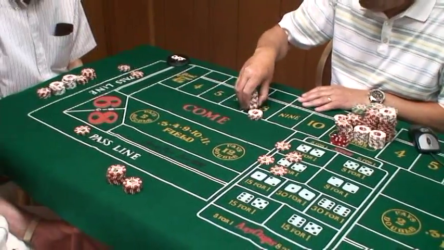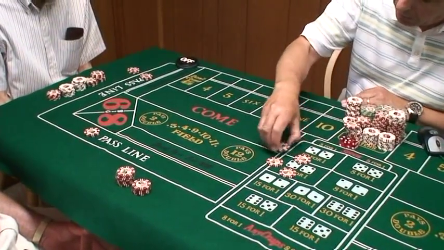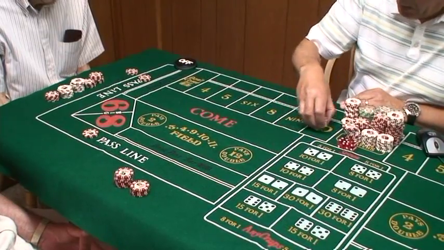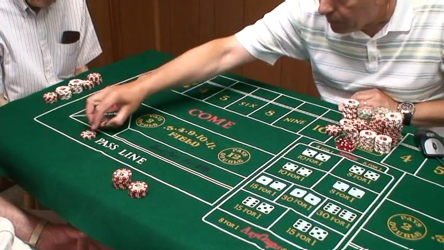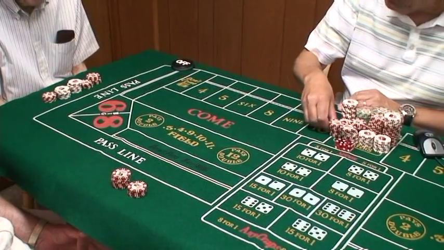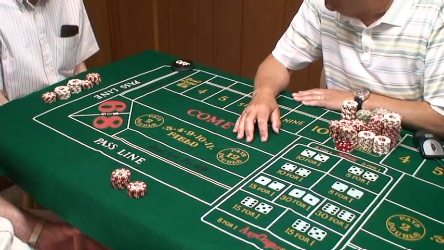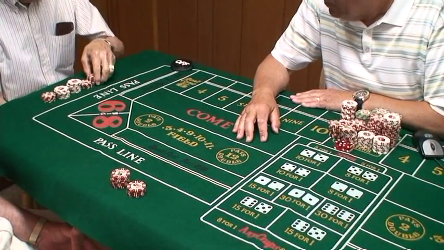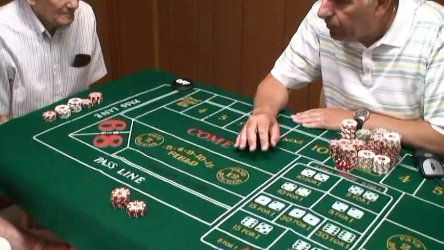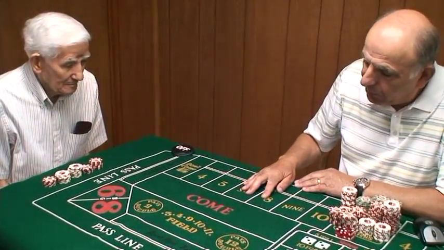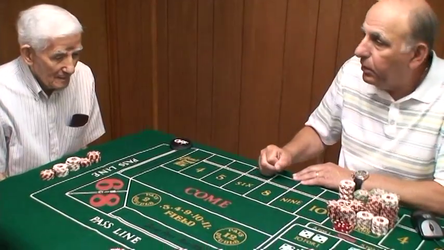So all of these are lost. This is all lost. And of course, these are all lost. Now that's the downside. There's no guarantees in this game. There are no guarantees at all. So, okay, we'll go one more pass and try it again, placing the 6 and the 8 and doing the hard ways in that conjunction.